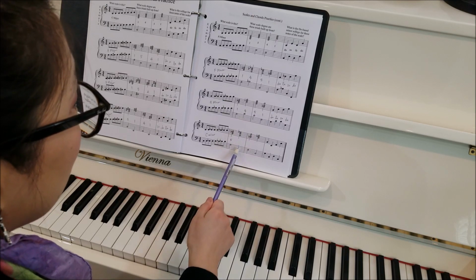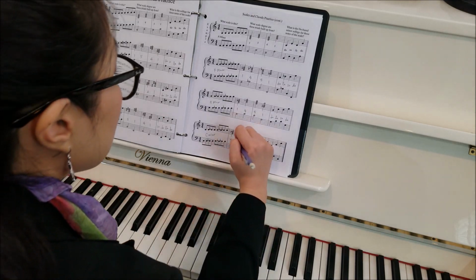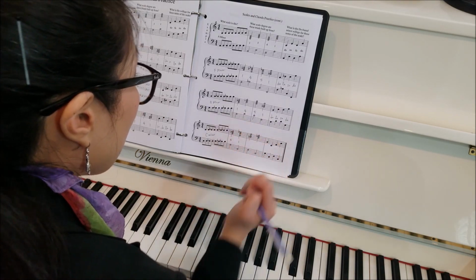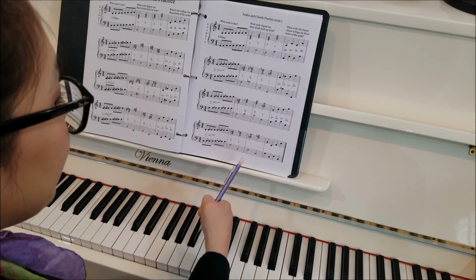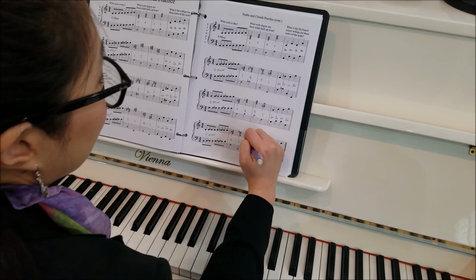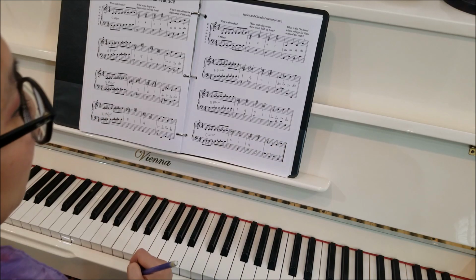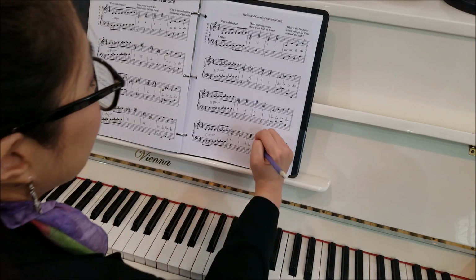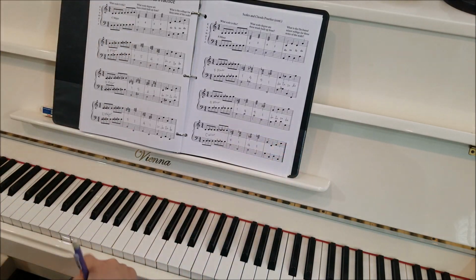Then we have a note or a chord starting on C. So this is going to be our 1 chord, our tonic chord. Then we have it starting on F. That's our 4 chord, or the subdominant. And then back to C, our 1 chord.